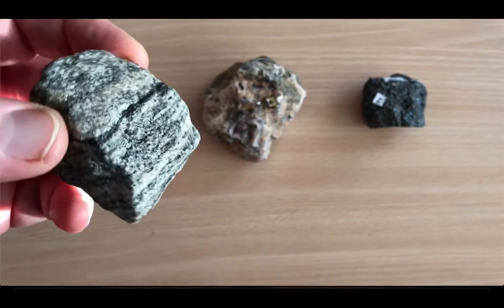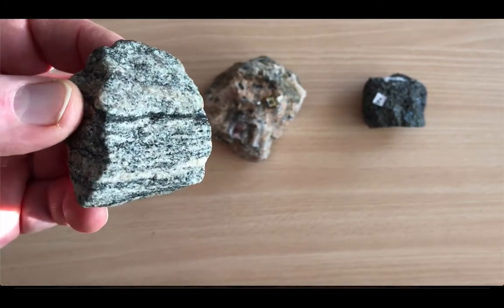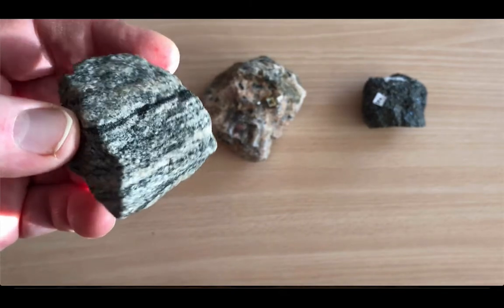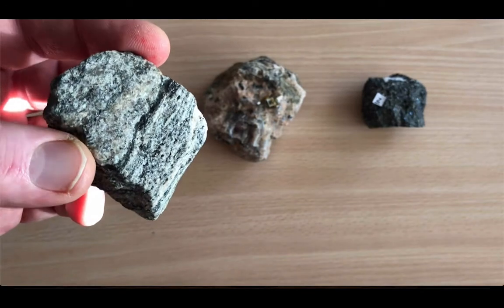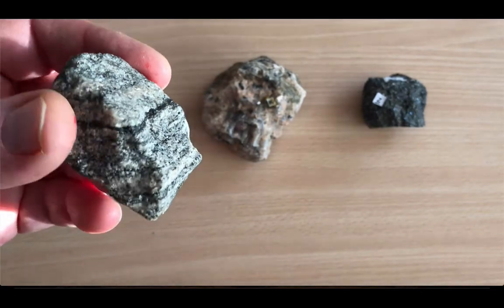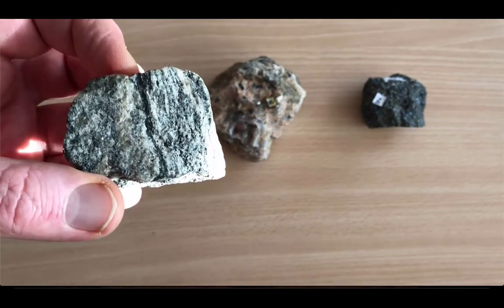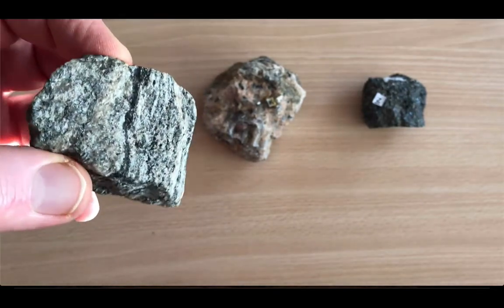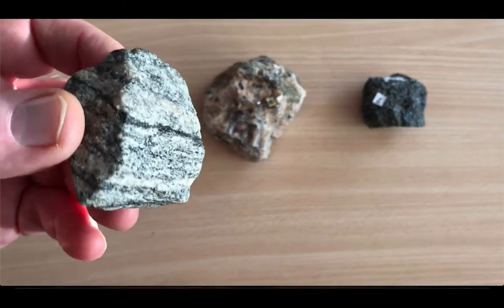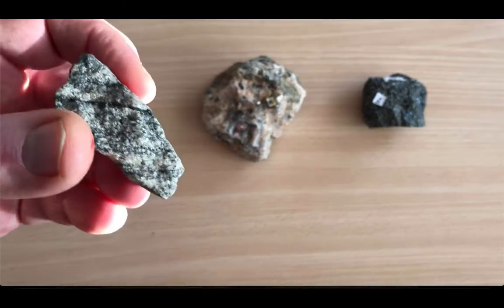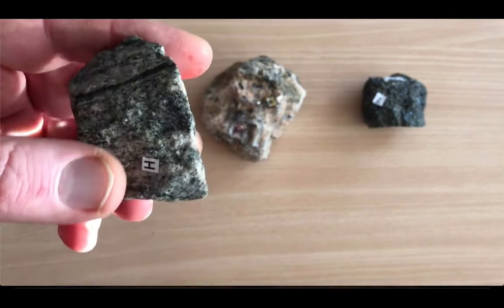We can see lighter coloured bands that have a grey vitreous mineral, a white vitreous mineral, and a pink vitreous mineral. The darker coloured bands have a greenish black vitreous mineral, and possibly even a dark coloured flaky mineral. But we can see there are distinctive bands within this rock.